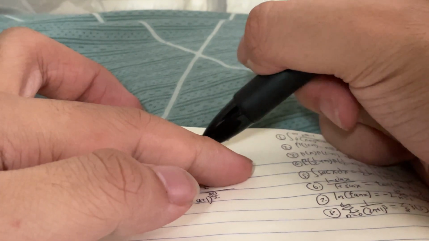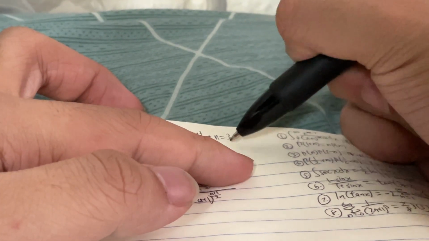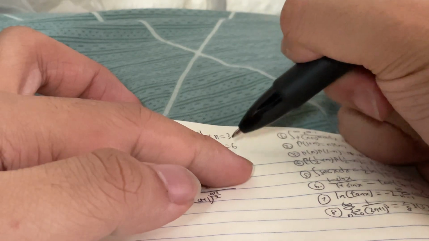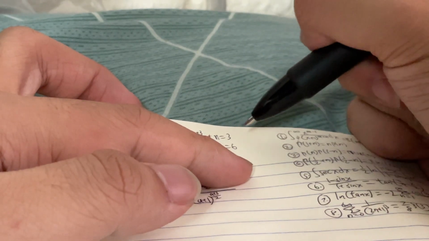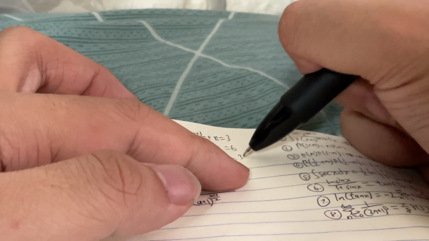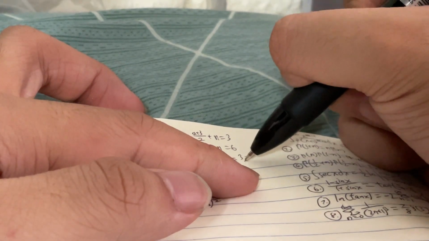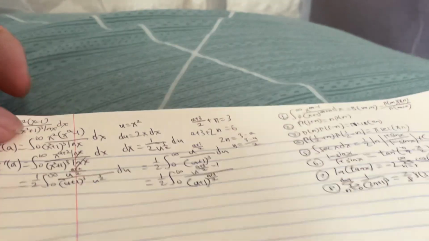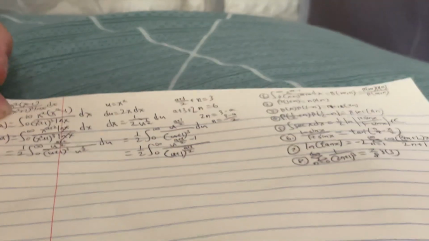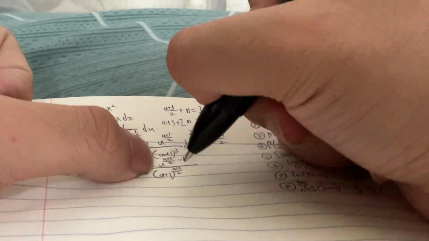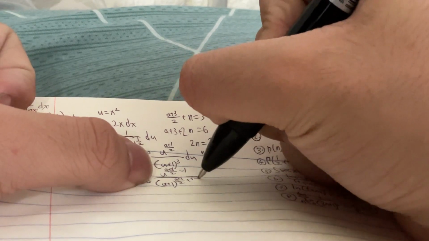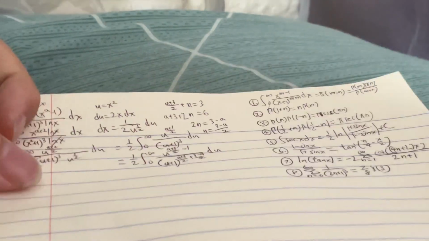You get a plus 3 plus 2n is equal to 6. So you get 2n is equal to 3 minus a, so n is equal to (3 minus a) over 2. So this n is going to be plus (3 minus a) over 2, du.